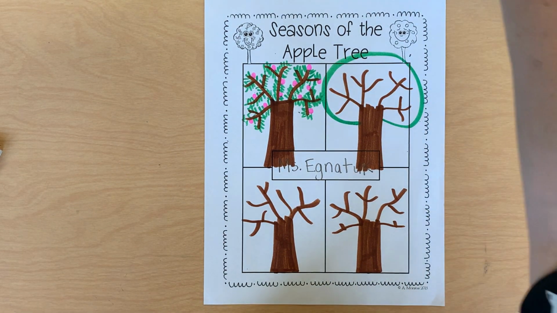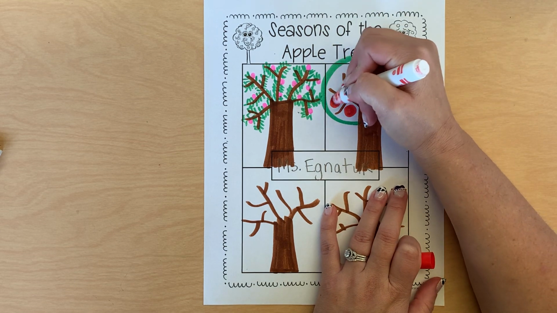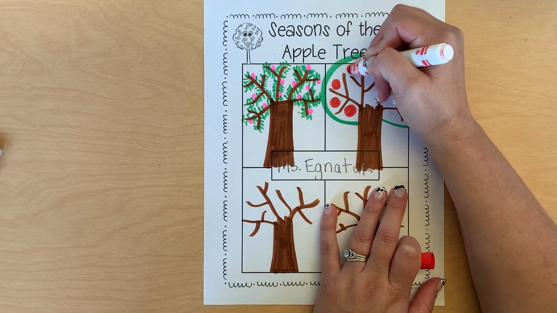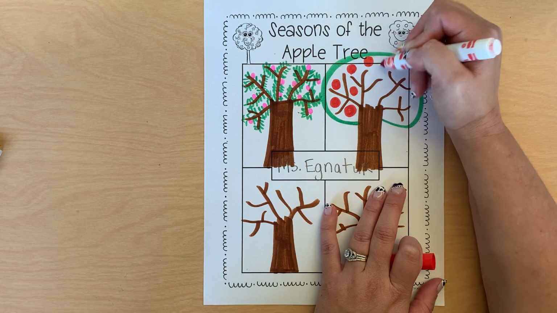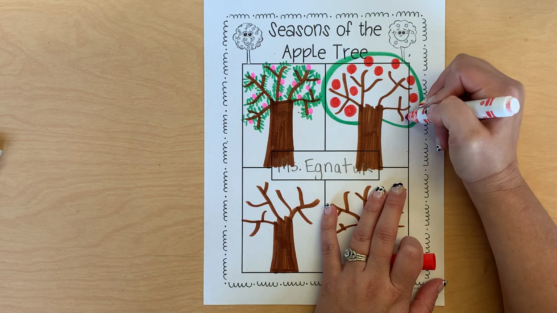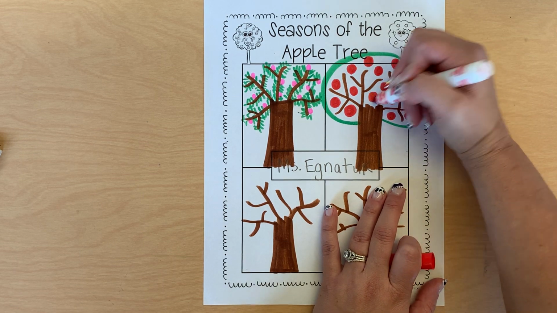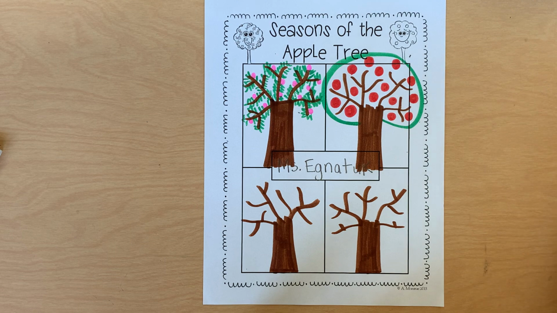Then I'm going to use my red marker and I'm going to draw all the apples on my apple tree in the summer. Nice and full, ready to be picked, ready to eat. Look at that. Then I'm also going to actually use my crayon too.